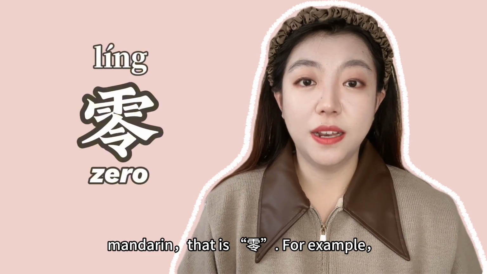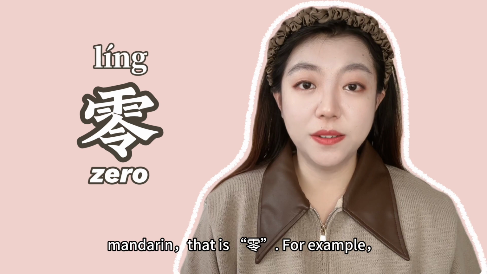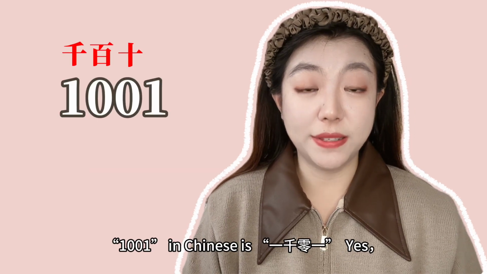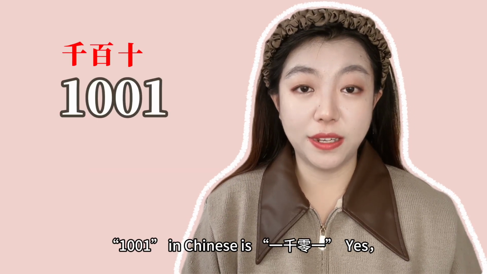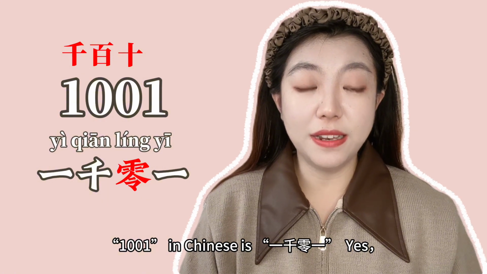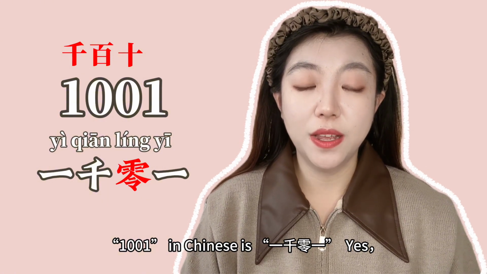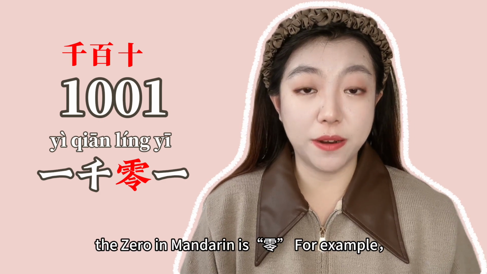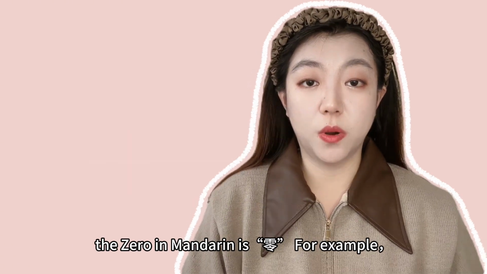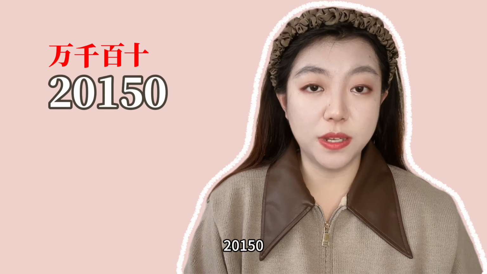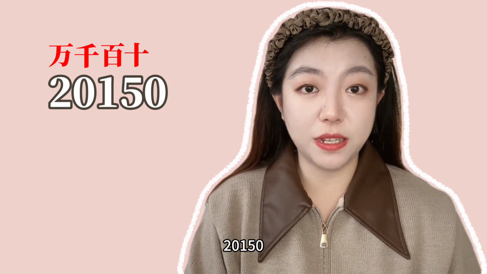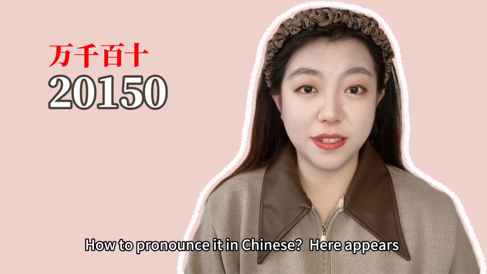That is 零. For example, 1001 in Chinese is 一千零一. Yes, the zero in Mandarin is 零. More example, 20,150. How to pronounce it in Chinese?